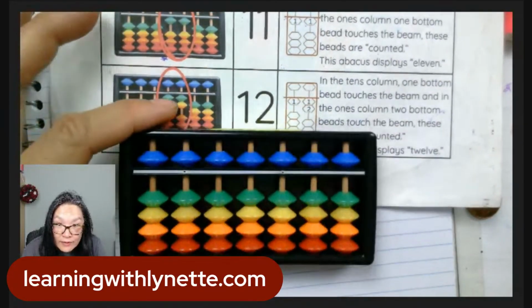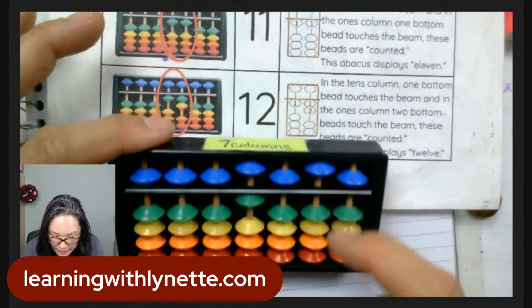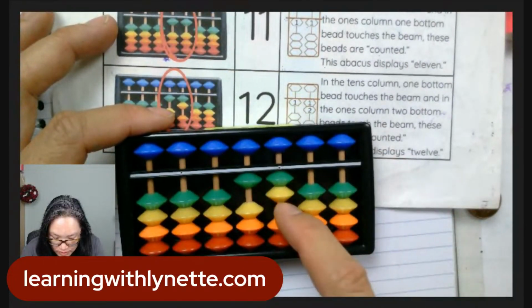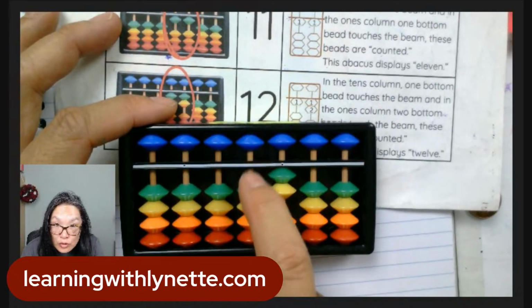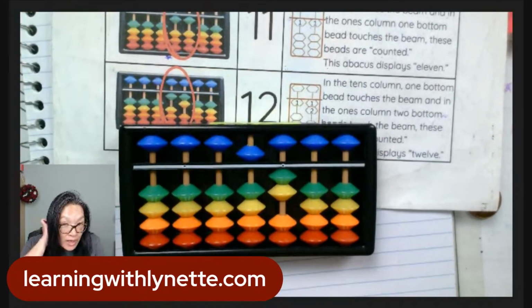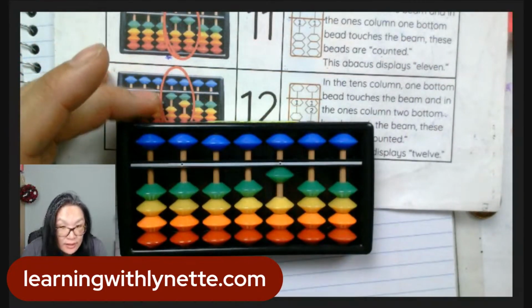If I do this, that's all five. Five, five, five. So now we can count. Let me do that again. So here's 12. We can do 22, 32, 42, 52. One green and no touching. So one green is one.